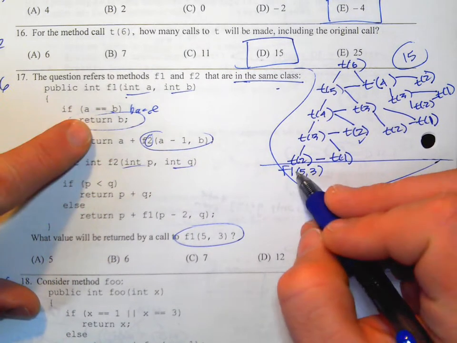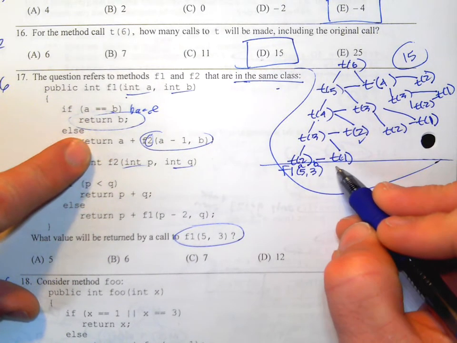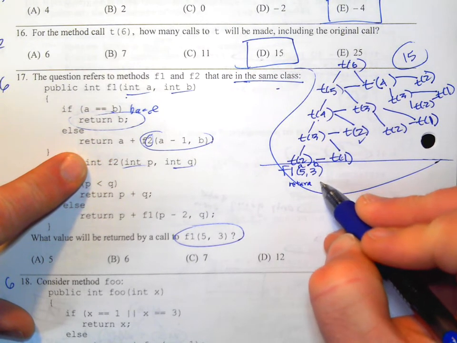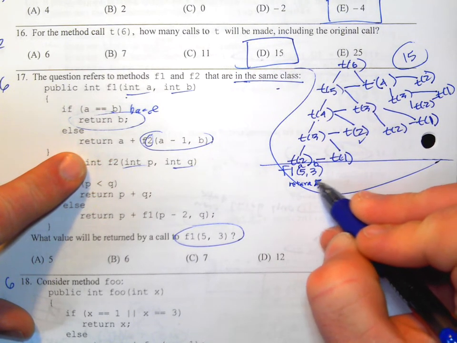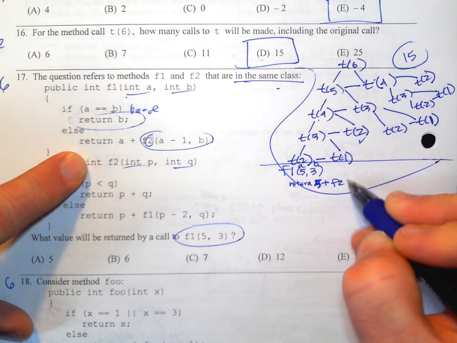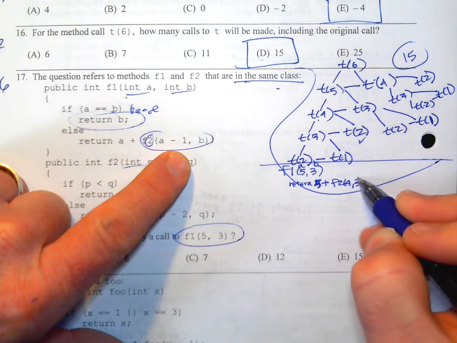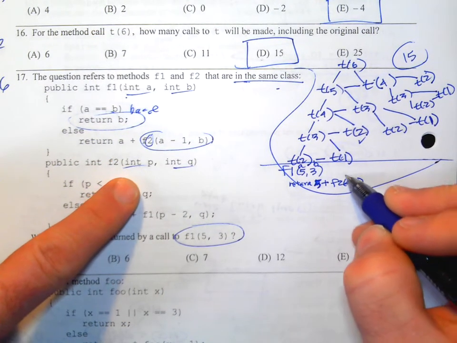Says, are they equal to each other? No. So then it's going to return A, which is 5, plus F2, and it's going to take A down to 4 and leave B the same. Now in F2, this is referred to as P and Q.